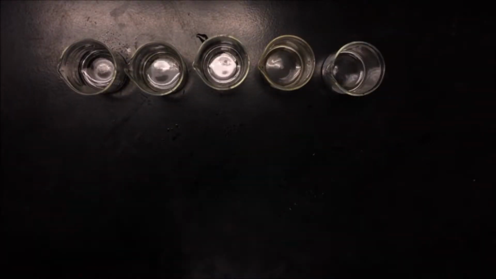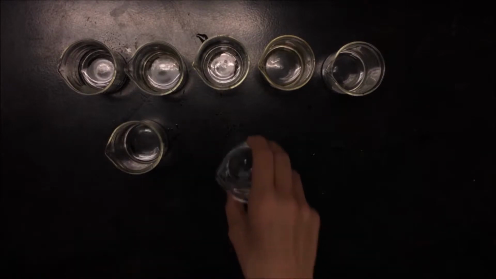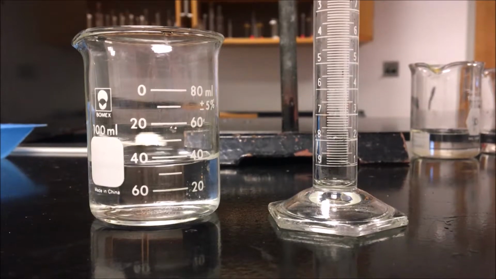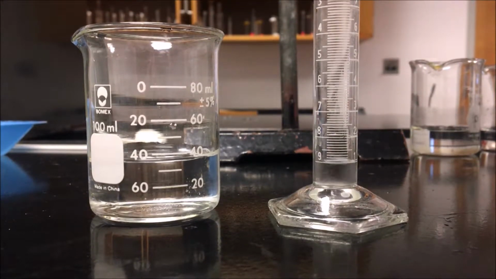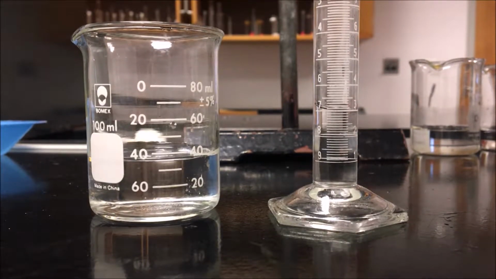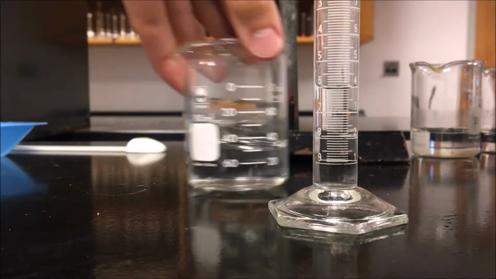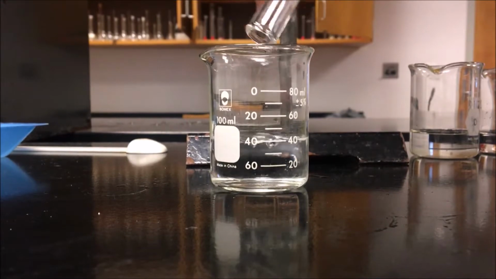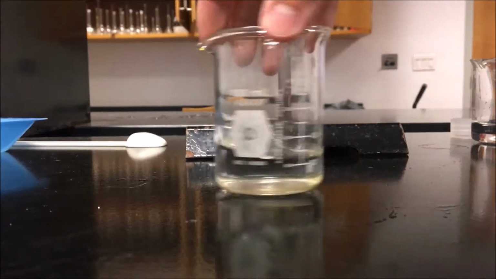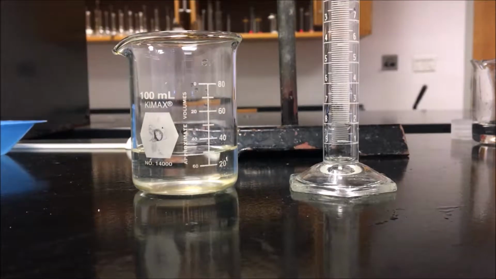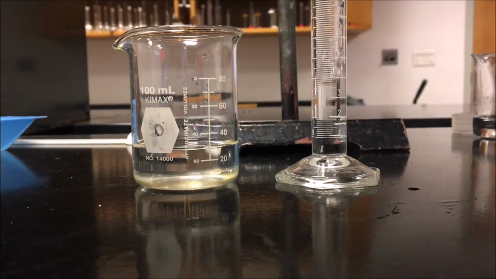Line up all your beakers from most water to least water and get ready to add lead-2 nitrate. For the first beaker, add 4 milliliters. For the second, add 6 milliliters.